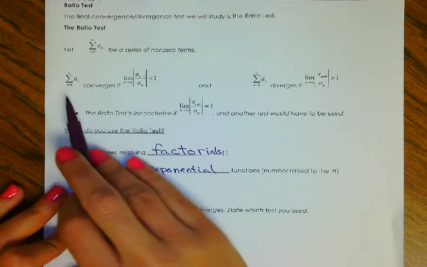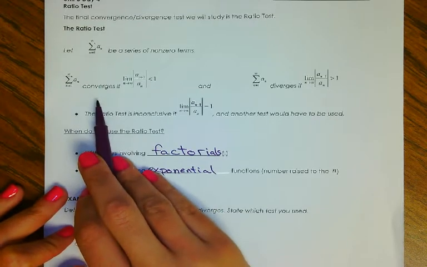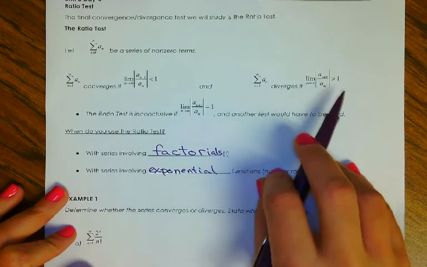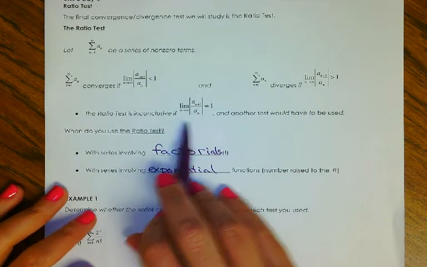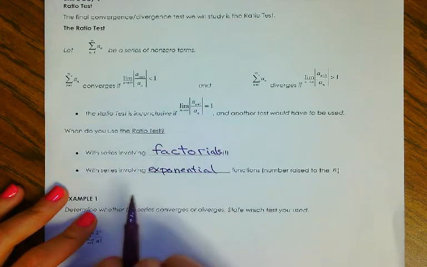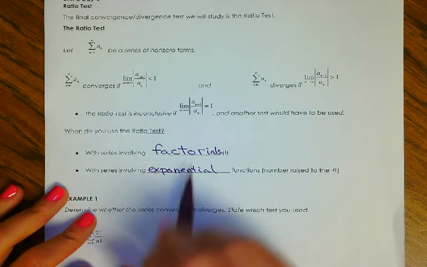So if you look at what the ratio test says here, it says that the summation is going to converge if this is less than 1, and it's going to diverge if that's greater than 1. Well, then, of course, we need to know what happens if that equals 1, and that means it'll be inconclusive. Okay, so you'd have to use something else.